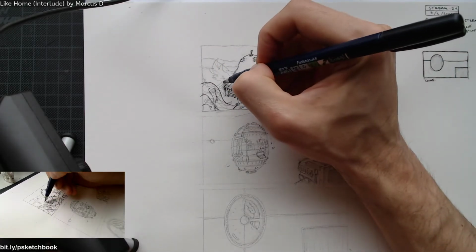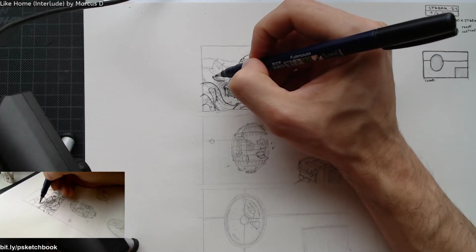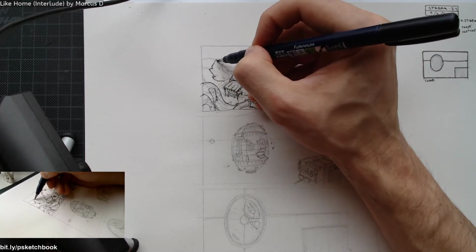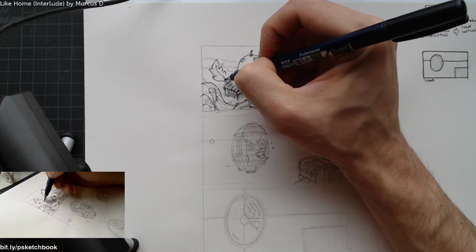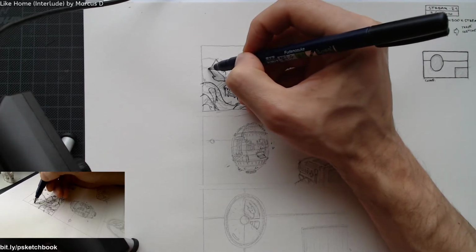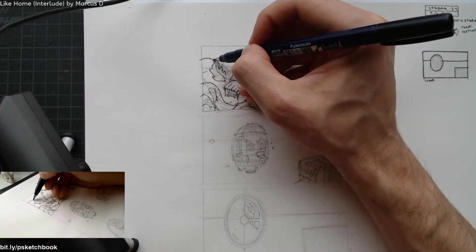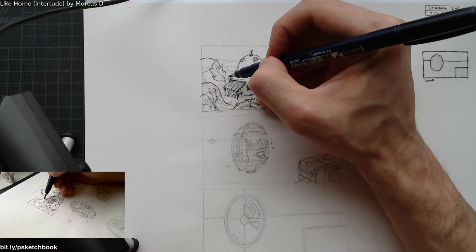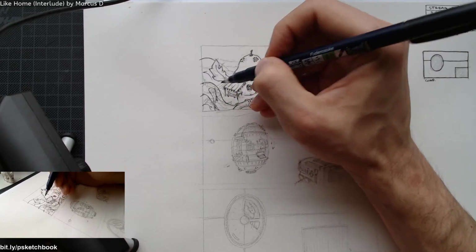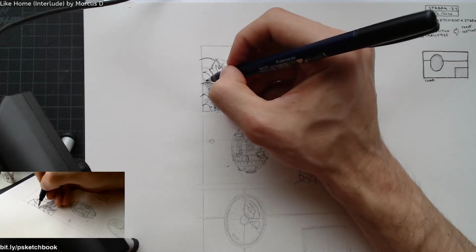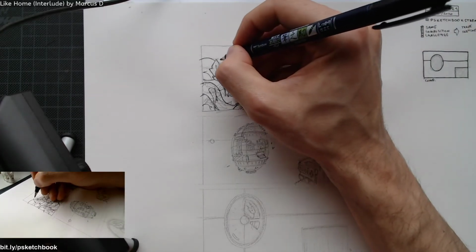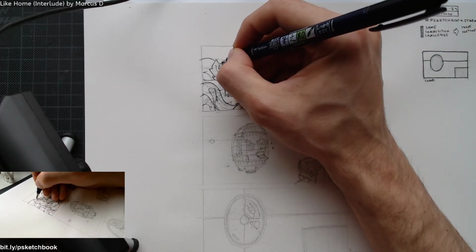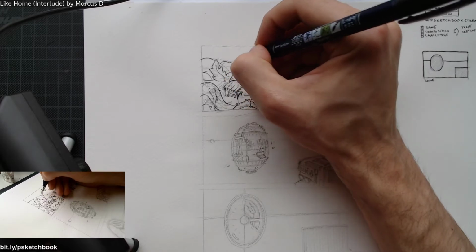Maybe there is just this huge leaf here. I don't know if it's a pumpkin leaf. Maybe I should have researched pumpkins before drawing this. Maybe this forest continues there.